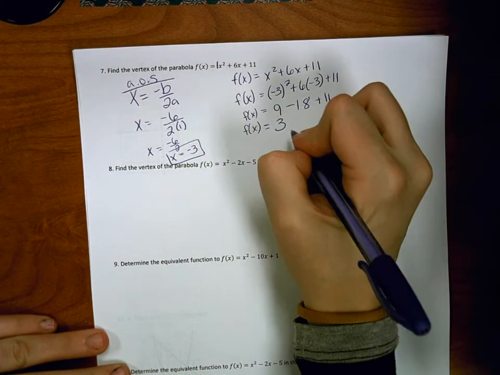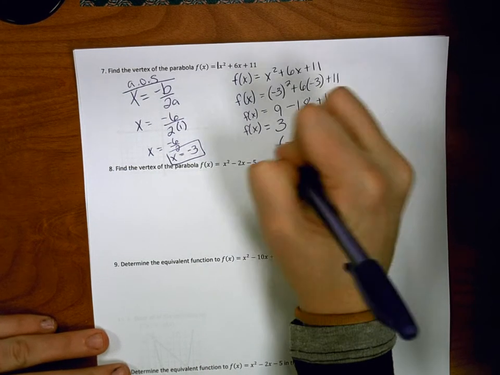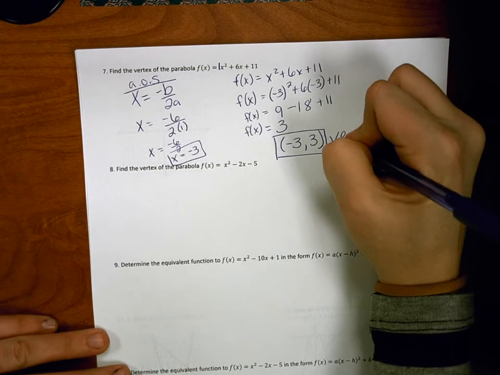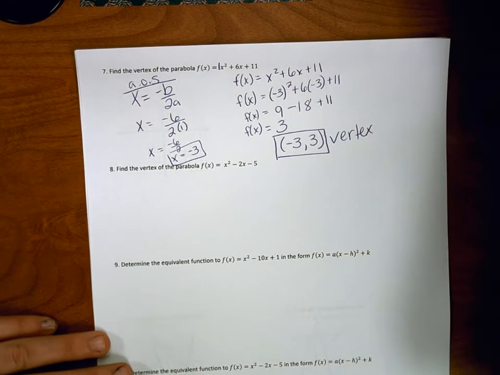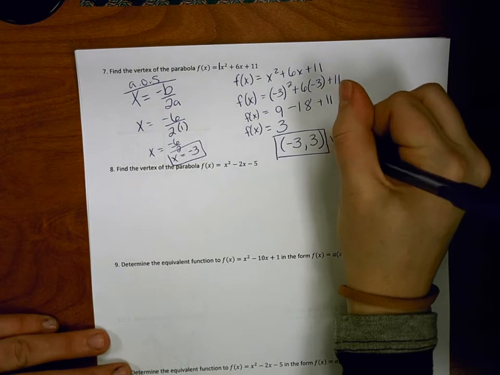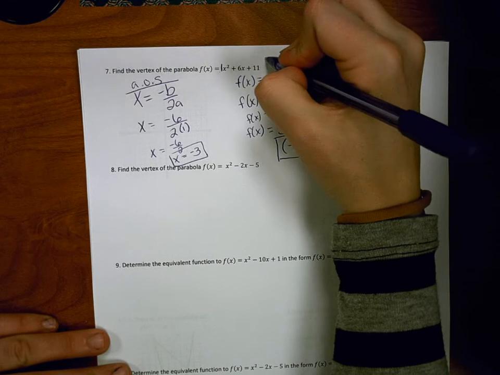So x comes first, then f of x, or x then y, whatever you want to call it. My vertex is negative 3, 3. And I actually know that that will be a minimum because my a value is positive, so my graph opens up.